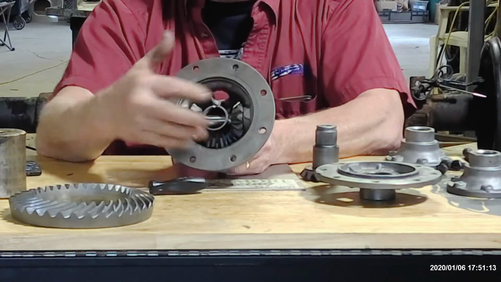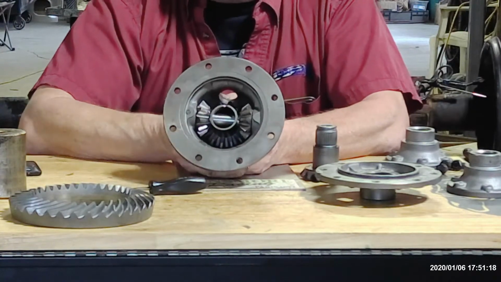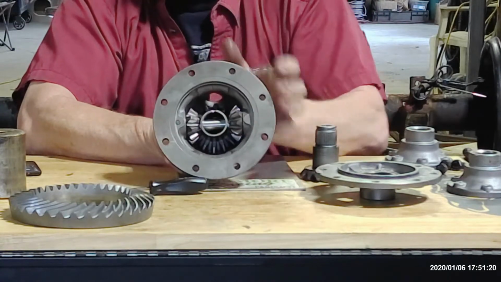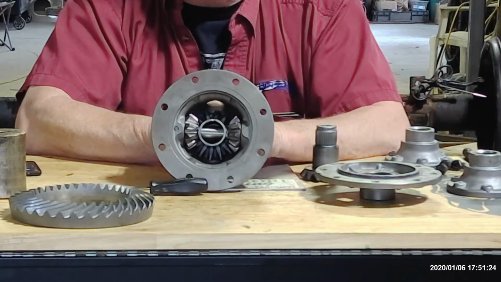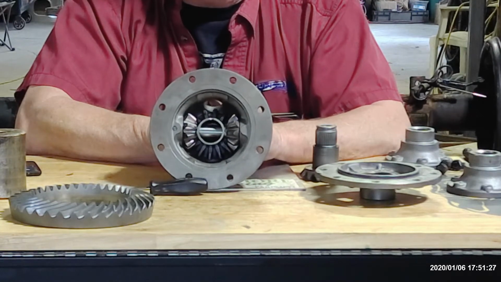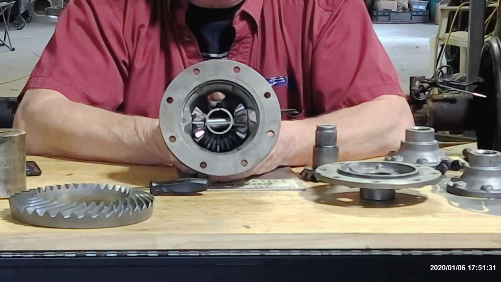We can have 2 or 4, depends on the application. The more I put on there, the more torque load I have on the housing. So if I have 4, I'm driving through 4 gears instead of 2. This is a light diff, it only has 2 in it. As we get into some of our trucks and heavier diffs, we have 4, and some of our big truck diffs I have seen with spiders with 6 pinions in them.